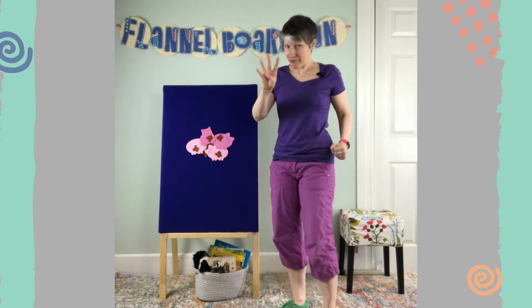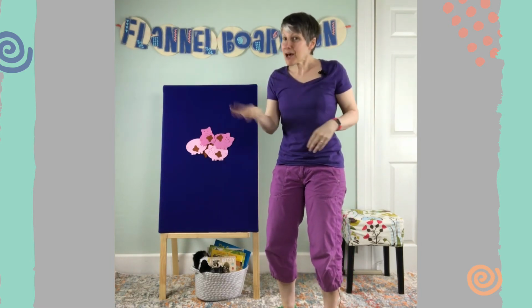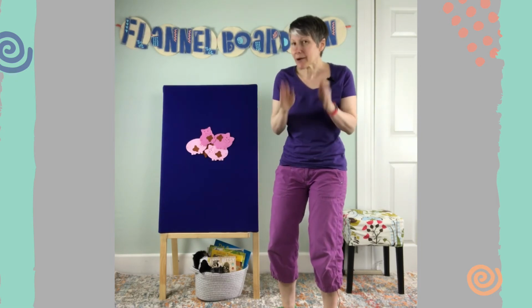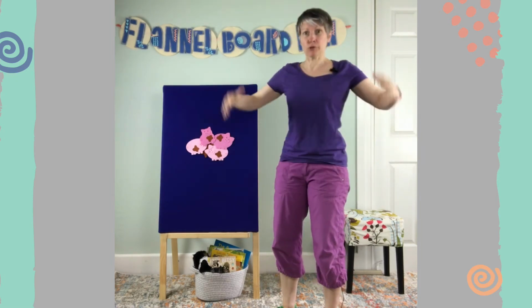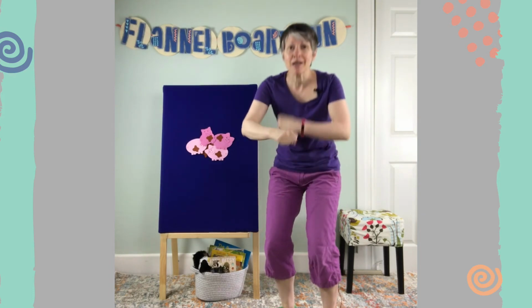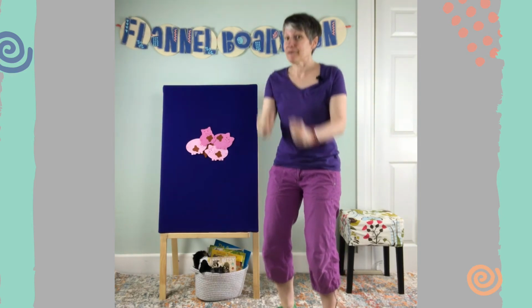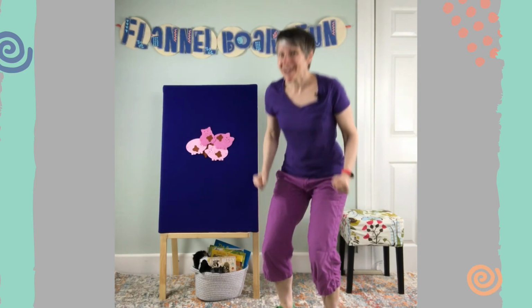All right, 4 curly tails on 4 cute pigs. Their tails are little, but the pigs are big. They roll in the mud right up to their chin. Then along comes another friend who jumps right in.